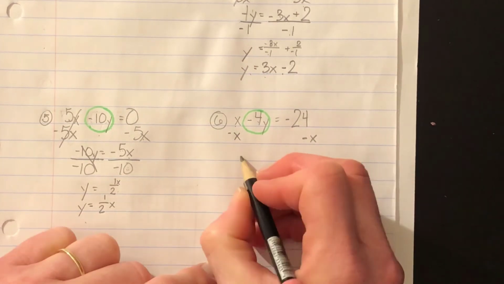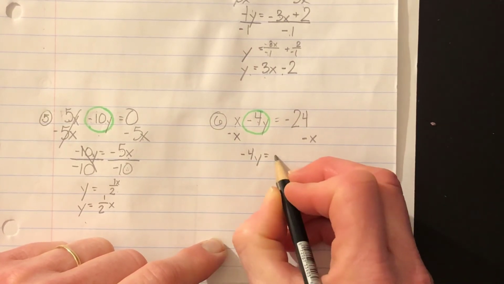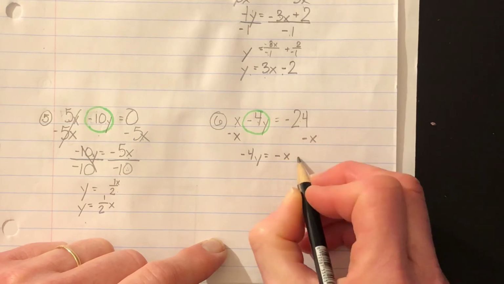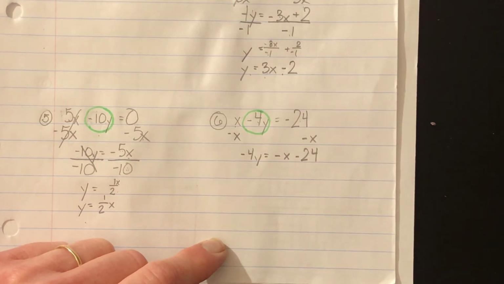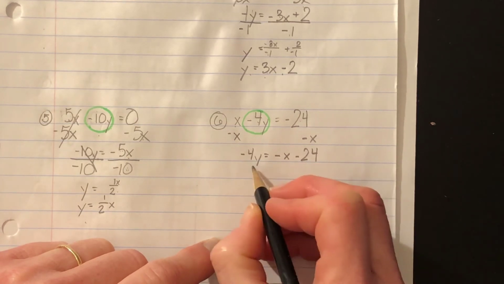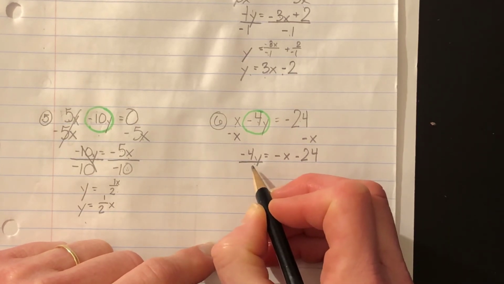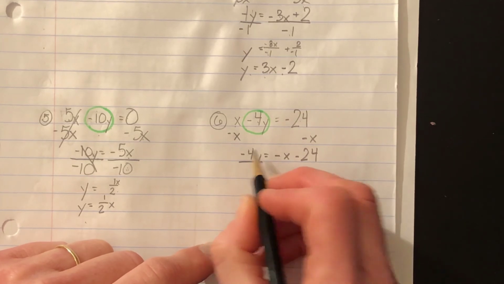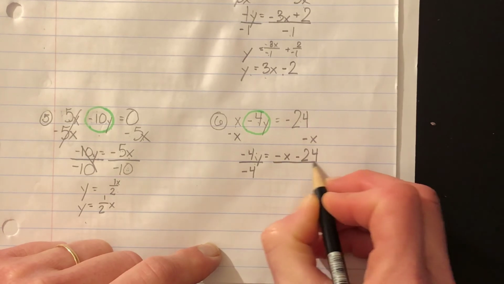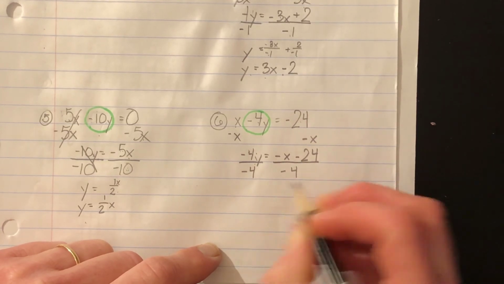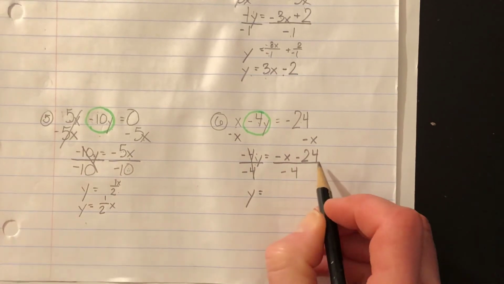And that leaves us with -4y equals -x minus 24. To undo the times -4, I will divide by -4. That cancels out. I'll separate these terms.